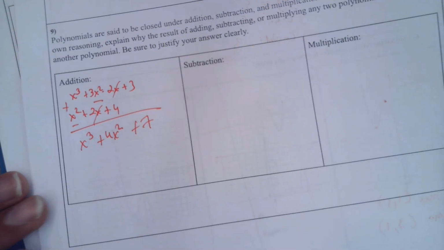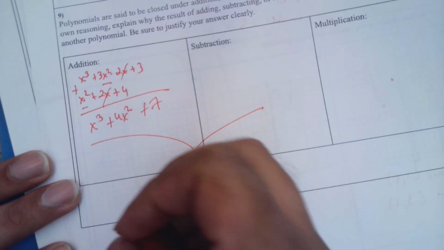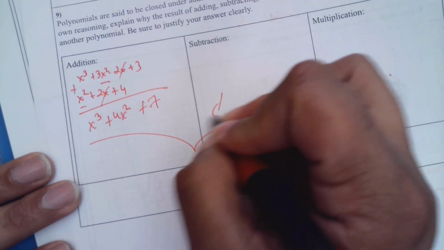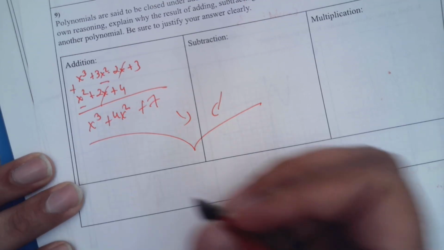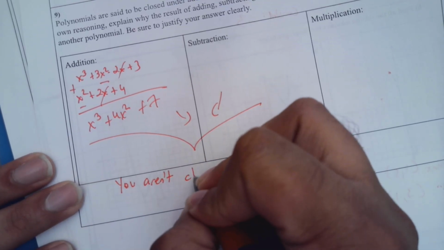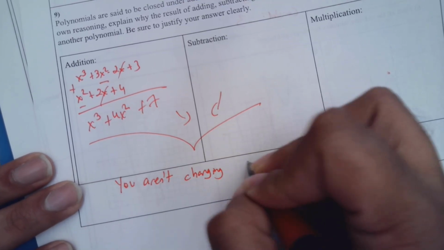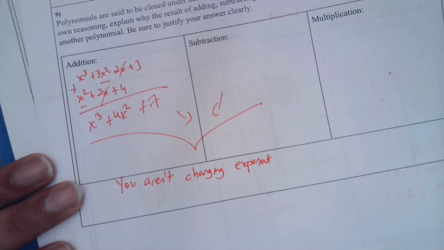But why does it work? What makes something not a polynomial? Well, I'll just write here. For both of these, it makes sense, okay? When you add or subtract, you're not changing the exponents, right? That means if all of your exponents are whole numbers, after the addition or subtraction, they should also have the same exponents, they should not change.